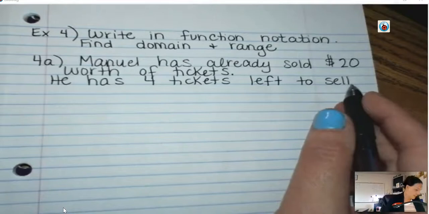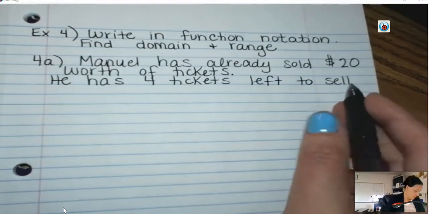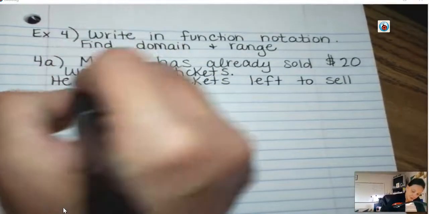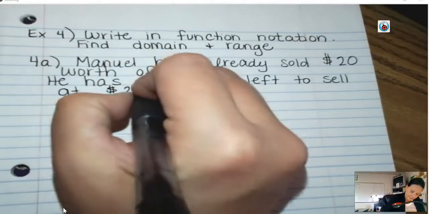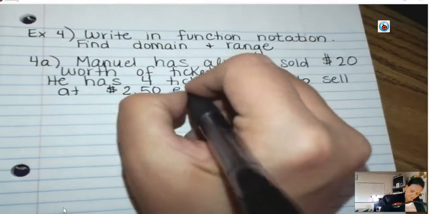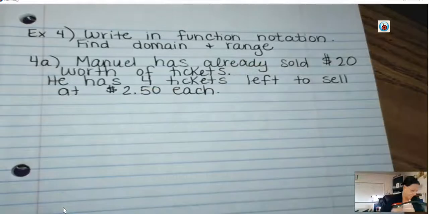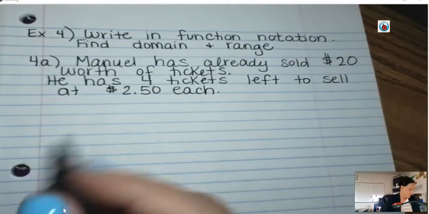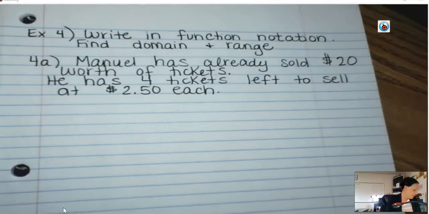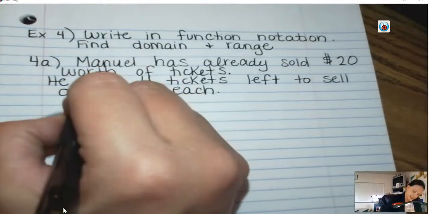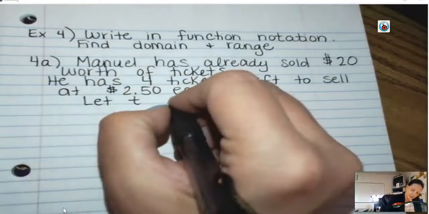He has 4 tickets left to sell at $2.50 each. Write a function for the total amount collected from ticket sales, and then it says let T stand for tickets.